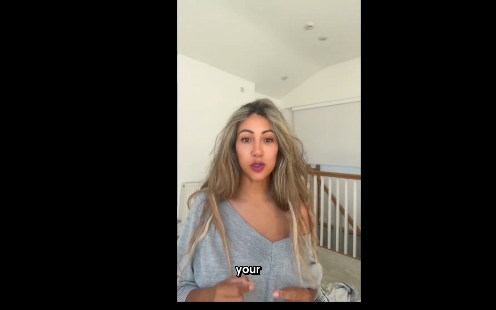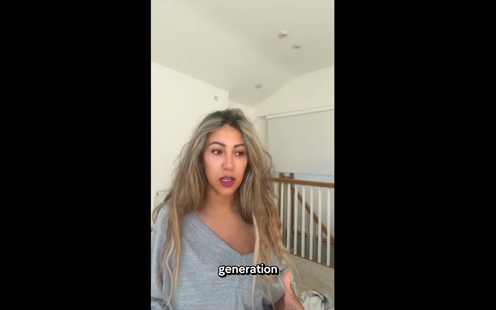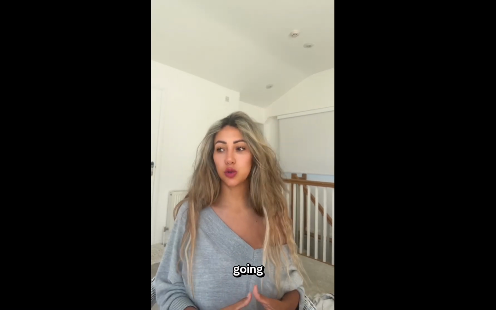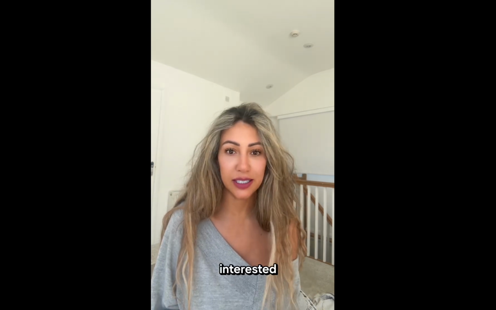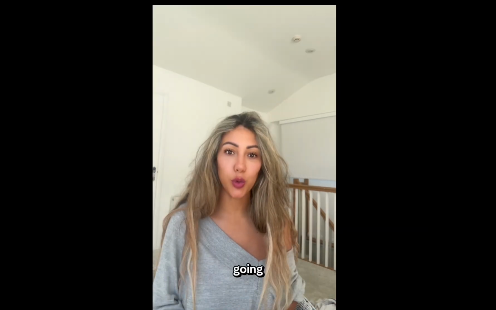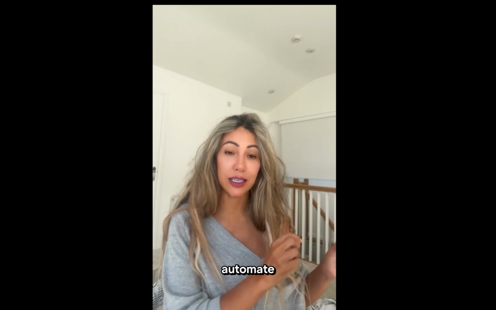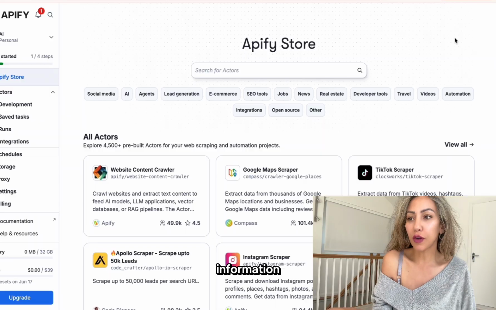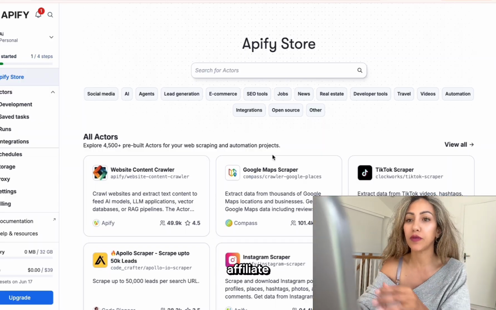Now let's build your first scraping tool, so you're going to have a better idea of how you can automate lead generation, for example. What I'm going to do is find aesthetic clinics in London. I'm interested in finding aesthetic clinics in London, so I'm going to show you step by step how you get that information and how you can automate the extraction of that information. First thing is that you're going to go to the link below and click on Apify. I am not an affiliate with Apify.